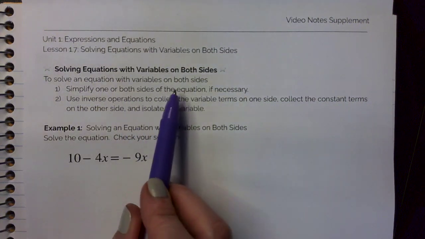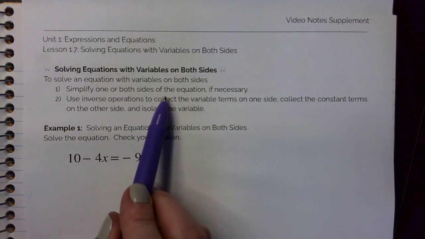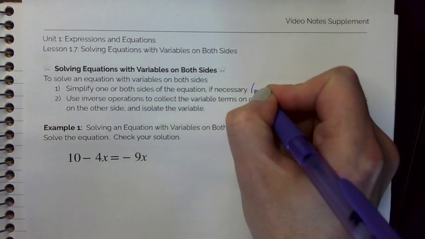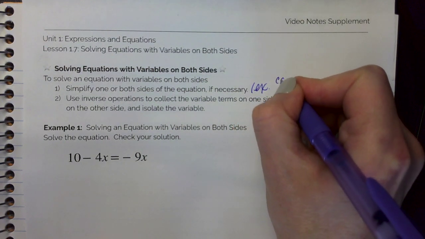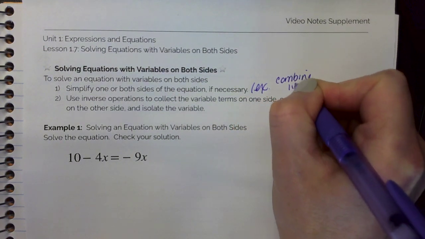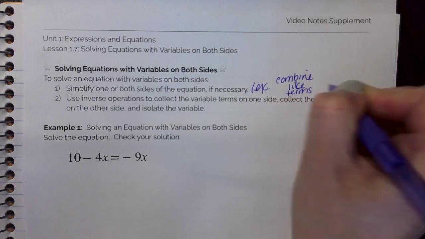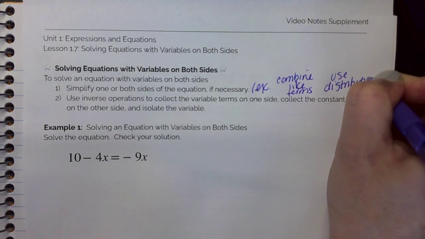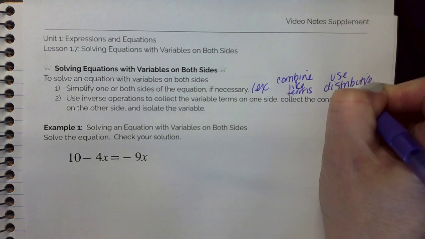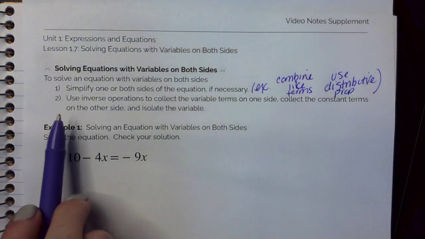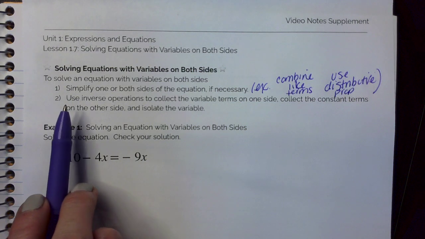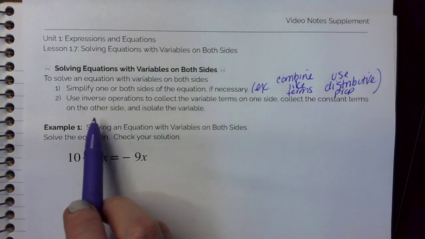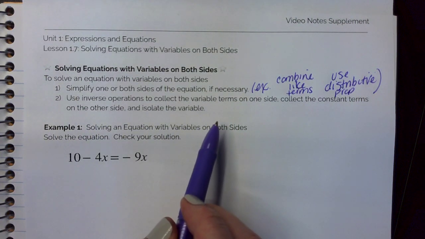If we find an equation with variables on both sides, we're going to simplify one or both sides of the equation if necessary. So we might be combining like terms or using the distributive property. And then after we've simplified both sides, we're going to use inverse operations to collect variable terms on one side and collect the constant terms on the other side and isolate the variable.